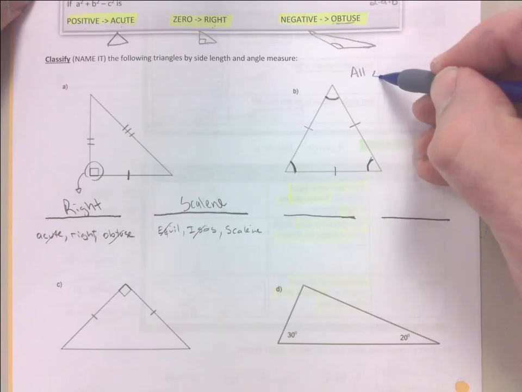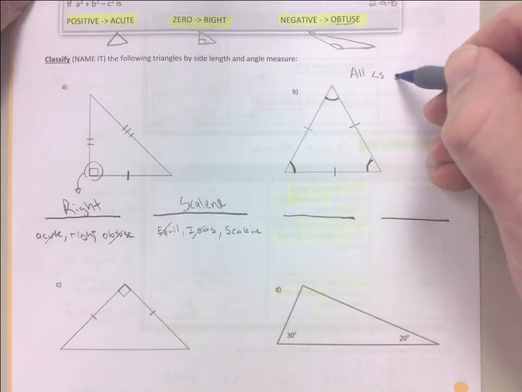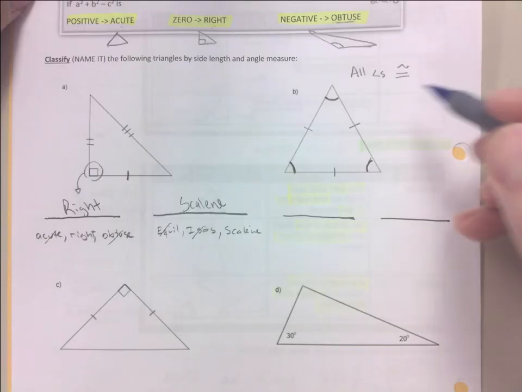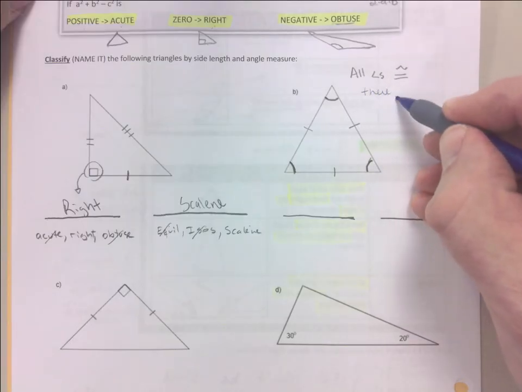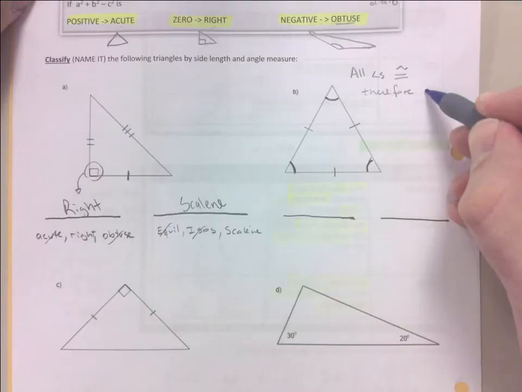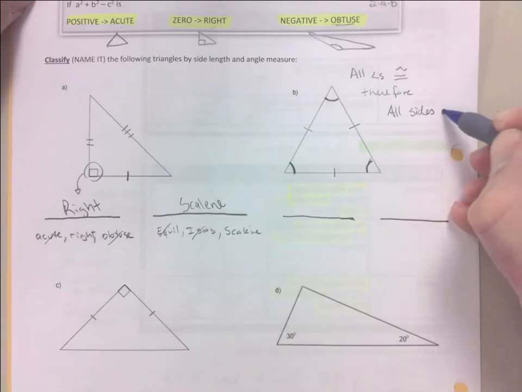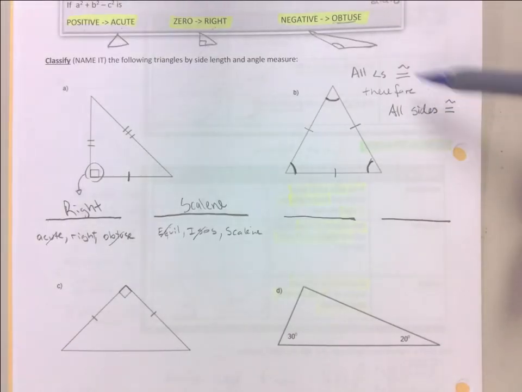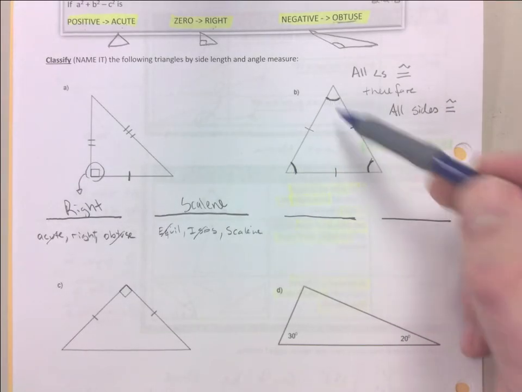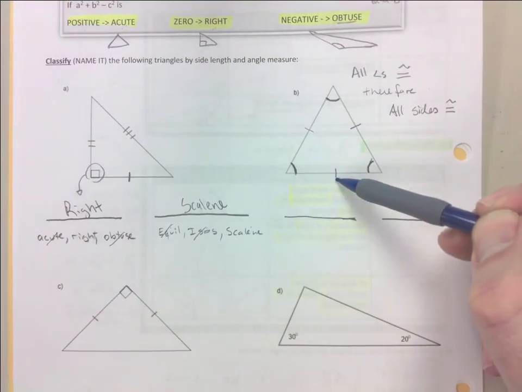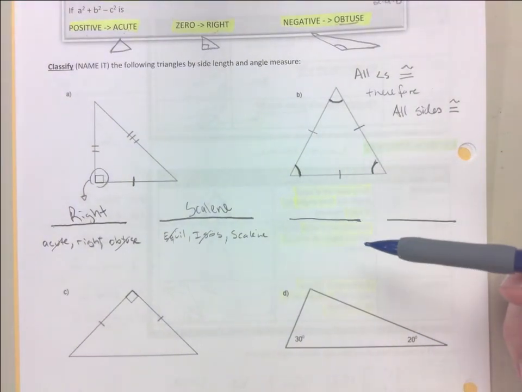All angles are congruent. Therefore, all sides are congruent also. This is just going to be the case every time. If I tell you that all angles are the same, you can immediately say, oh, well, then I know that all 3 sides are going to be the same also.